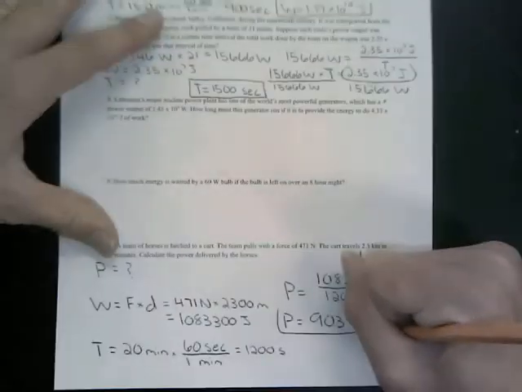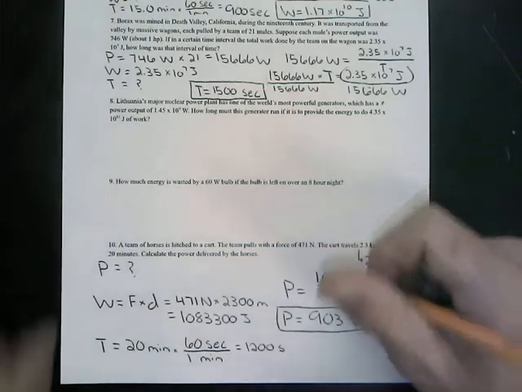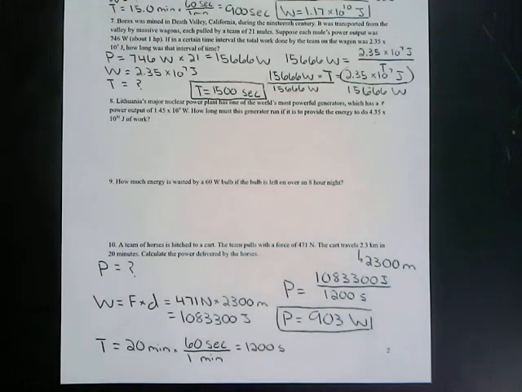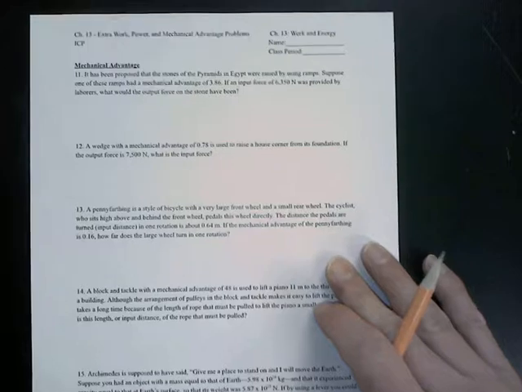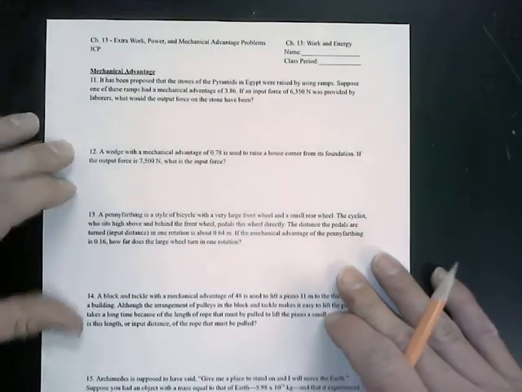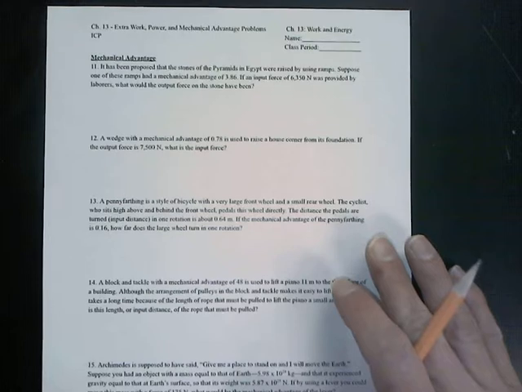All right. So I want you on your own to do problems 8 and 9 dealing with power. Now we have one more problem or set of problems to deal with. This is mechanical advantage. I'm going to do problems 11 and 12 and then expect you to do 13, 14, and 15.